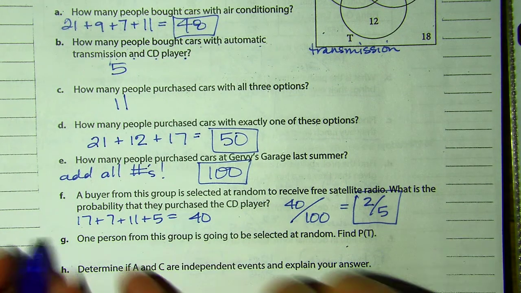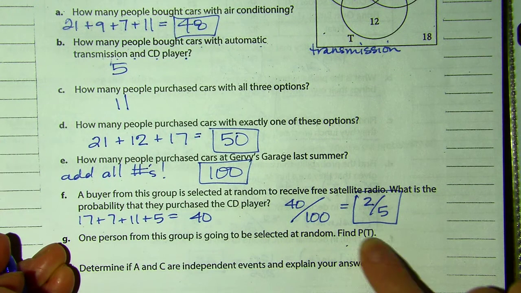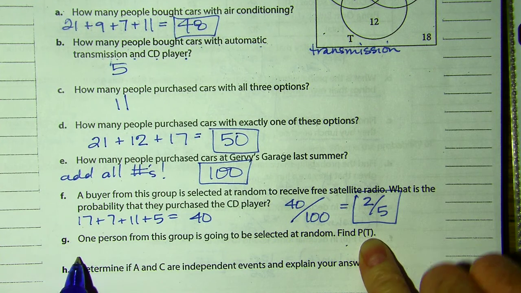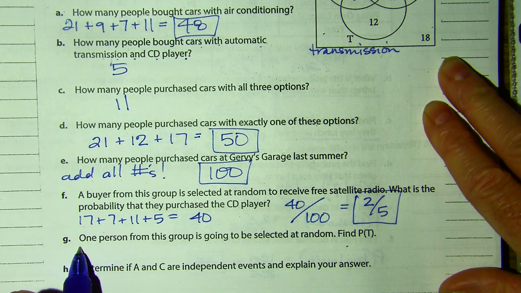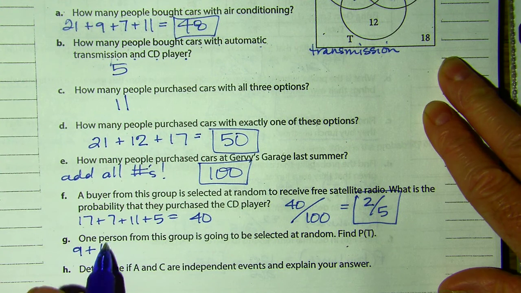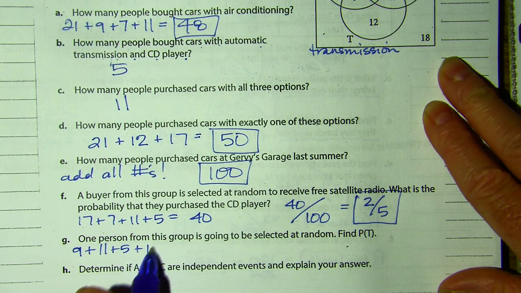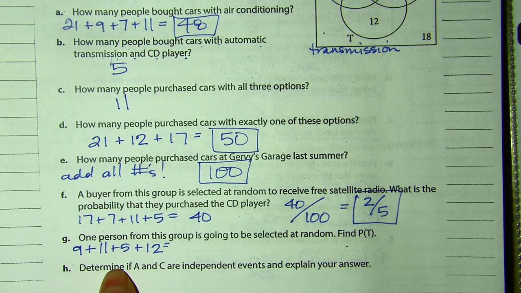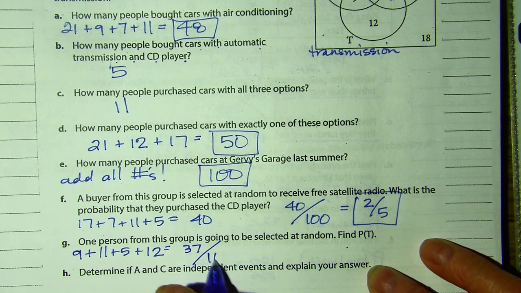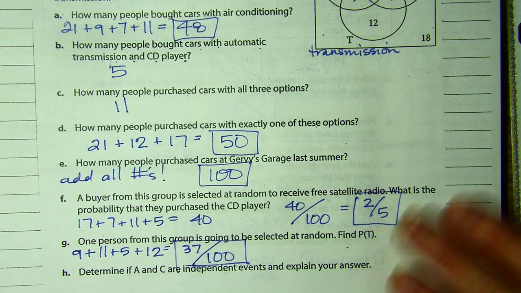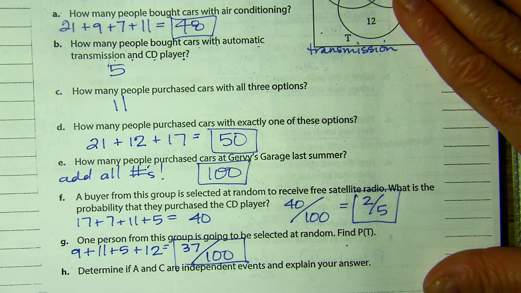Next, one person from this group is selected. What's the probability that they purchased a transmission? So I have that 9 plus 11 plus 5 plus 12. 9 plus 11 plus 5 plus 12 gives me 37 out of 100. Bottom, we're going to skip H.